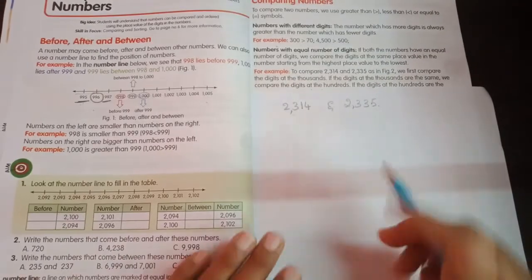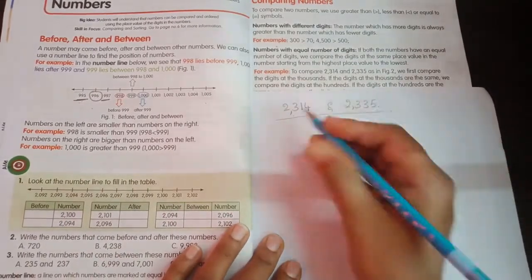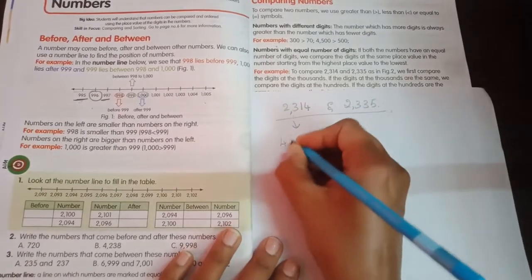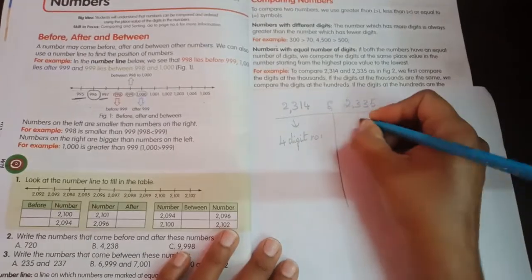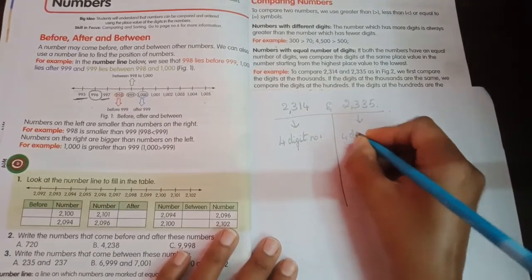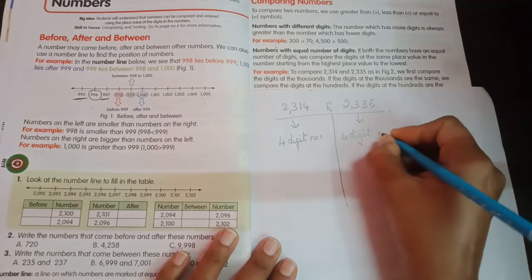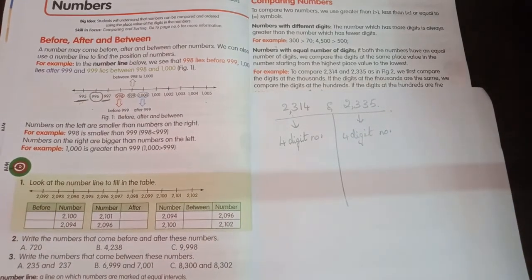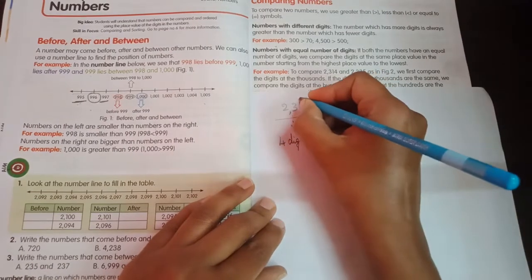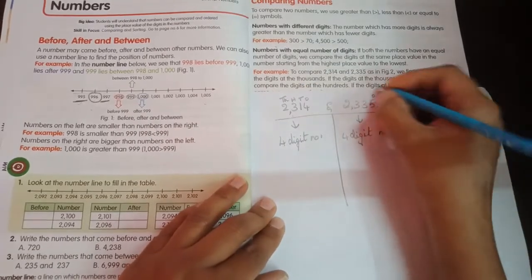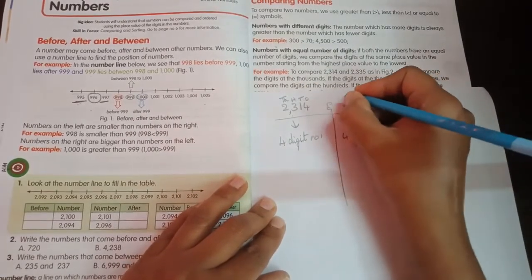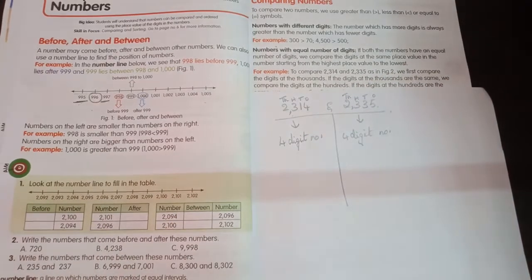So what do we do? First we have to compare the digits, right? So this is a 4-digit number. Yes. And this is also a 4-digit number. Okay. And then the very next step is, let us see, this is ones place, tens place, hundreds and thousands, right? So write that ones place, tens place, hundreds and thousands. So let us compare the numbers in their place values.